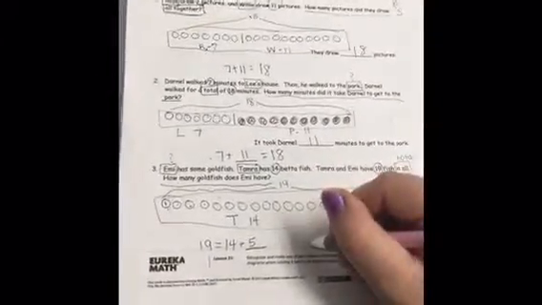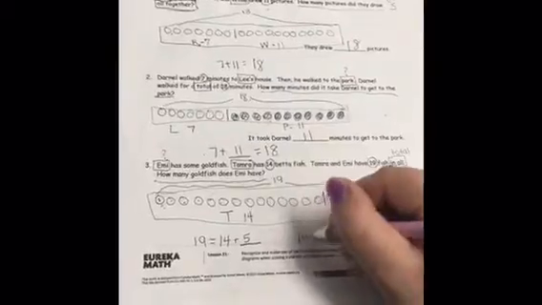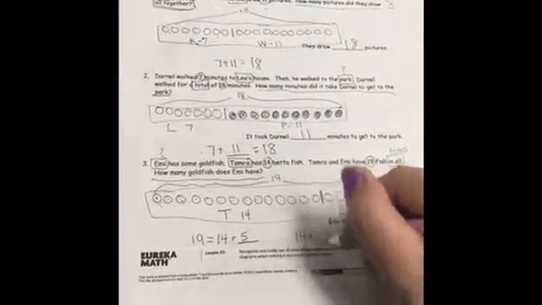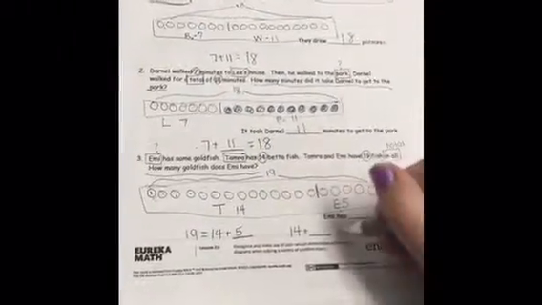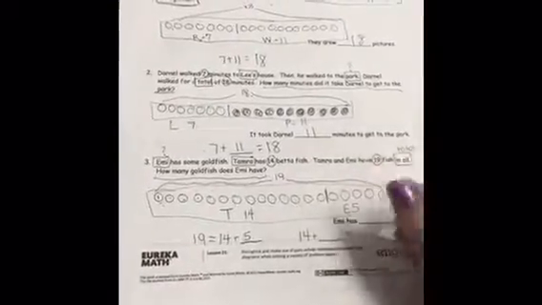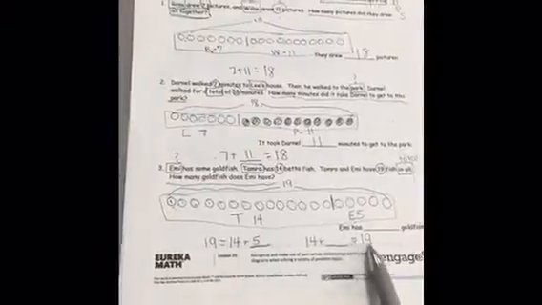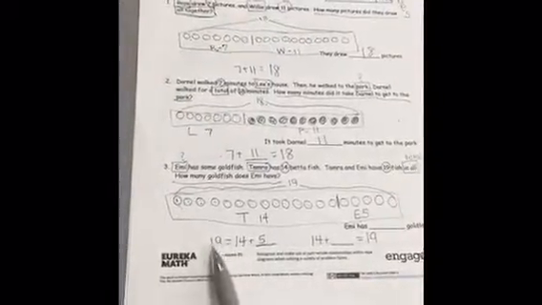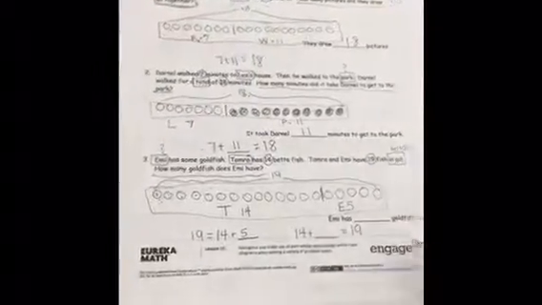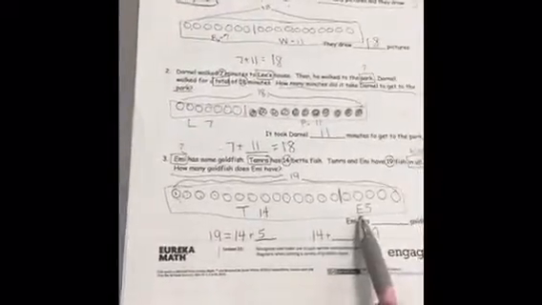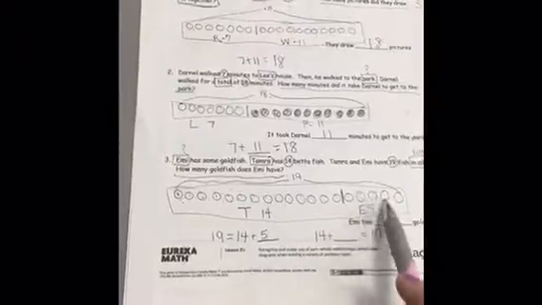I could also write the problem like this. I could say, okay, 14 was Tamara, plus we don't know how many for Emmy, and the total was 19. Remember, total always goes next to the equals when you're doing addition. And then we found out that Emmy, E for Emmy, had 1, 2, 3, 4, 5.